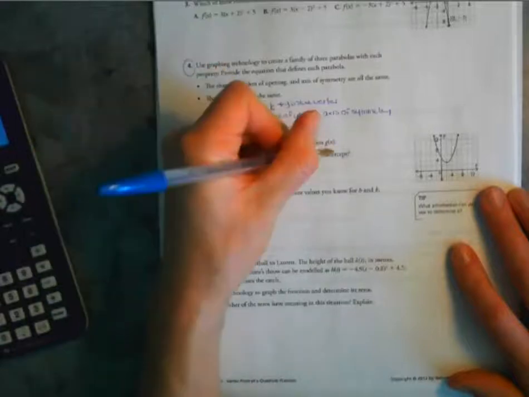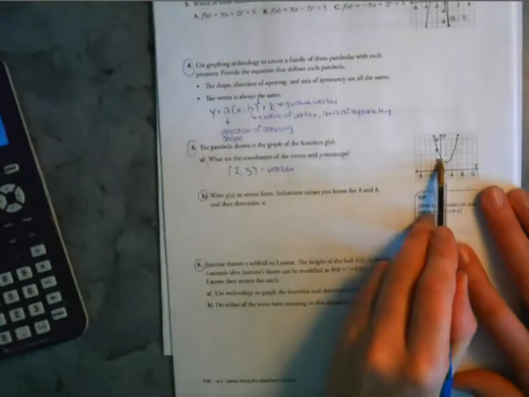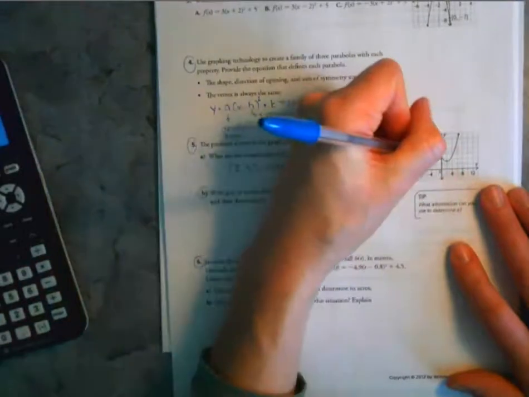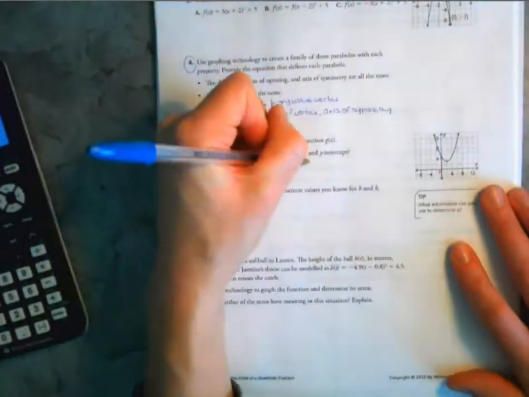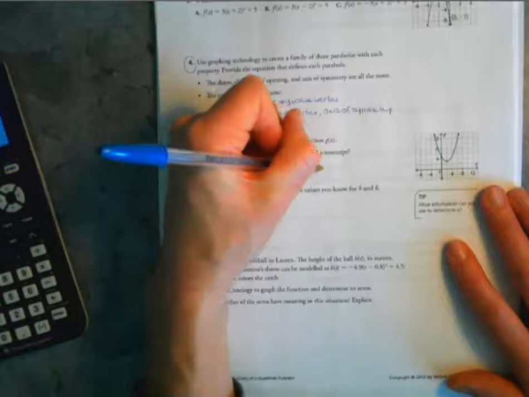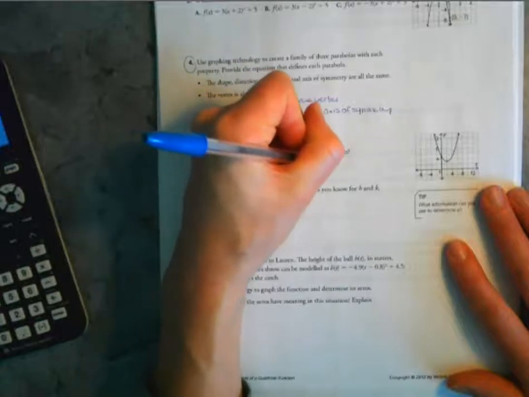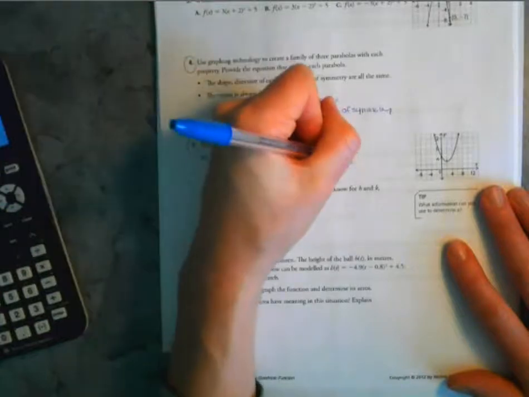And then for your y-intercept, it crosses over halfway between 4 and 6. So that's going to be 5 on the y and 0 on the x. So (0, 5) is our y-intercept.